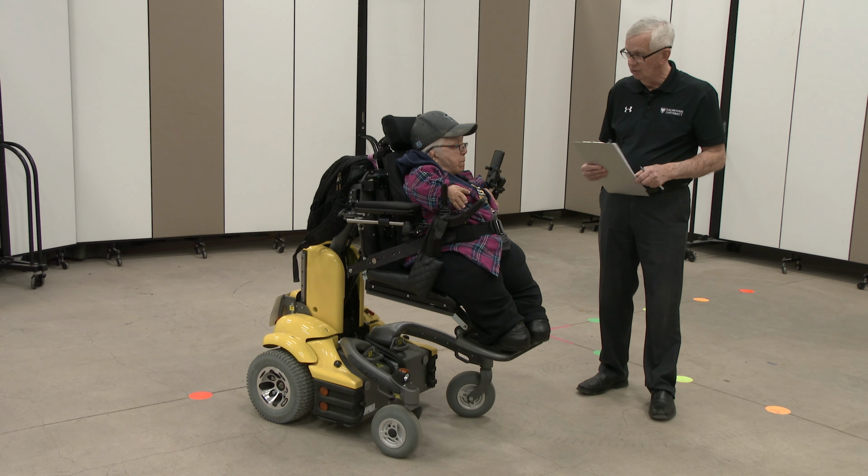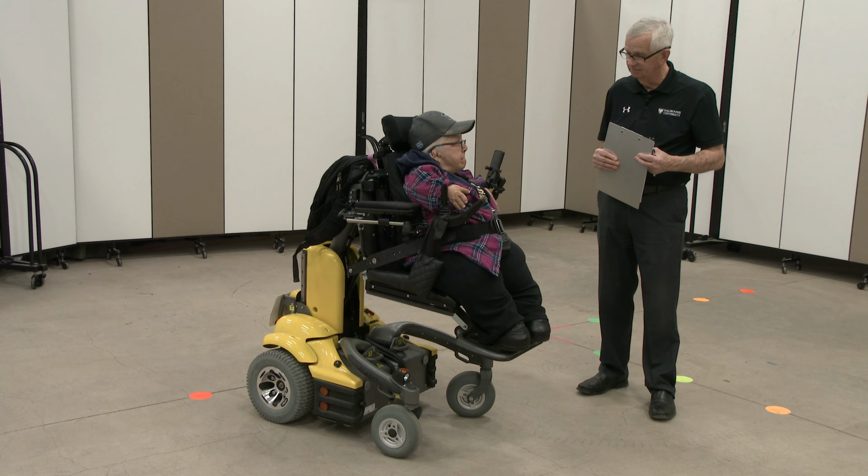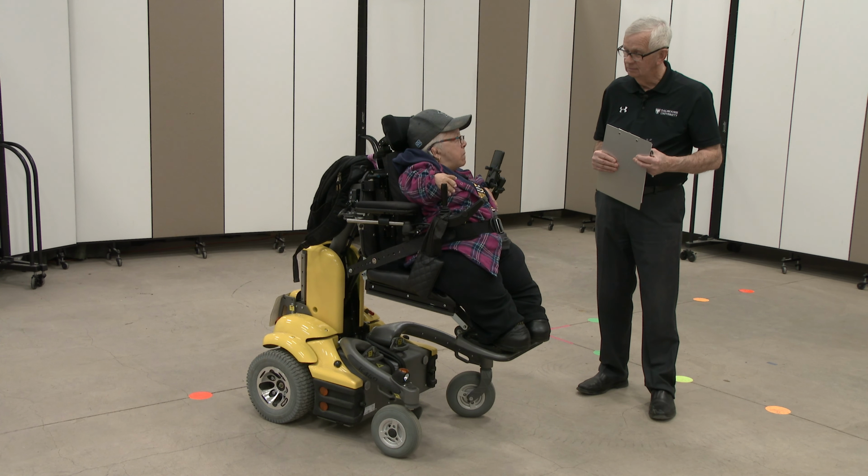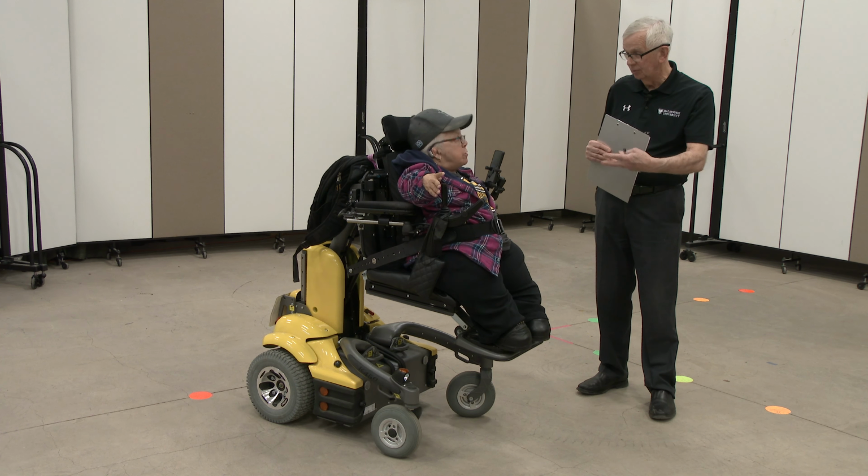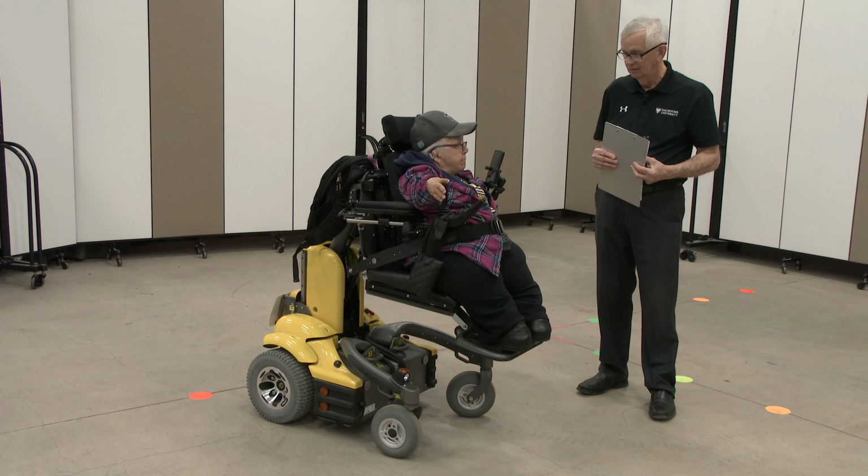Great. What do you use the tilt for mostly? To get off of my back side. So to relieve the weight from your sitting surfaces. Yeah. Very good. Thank you.